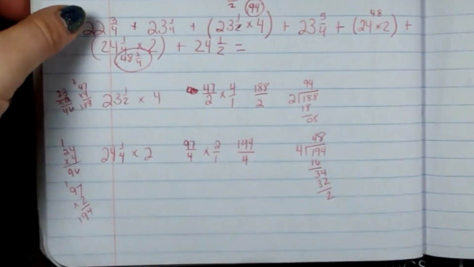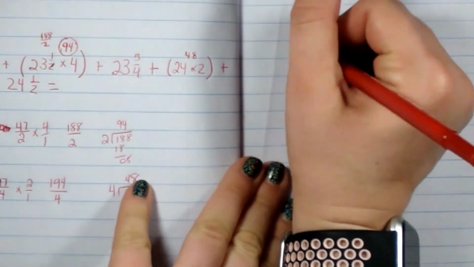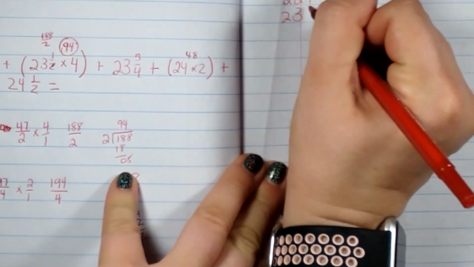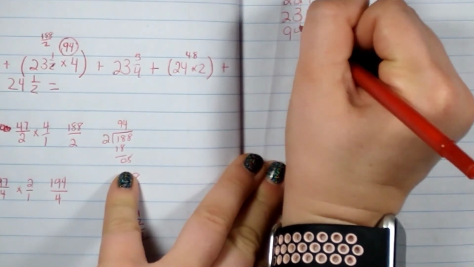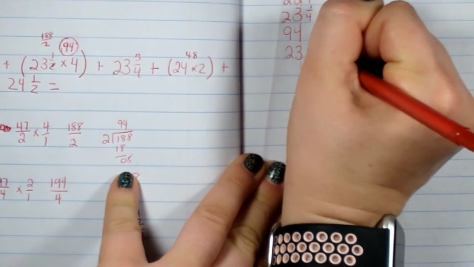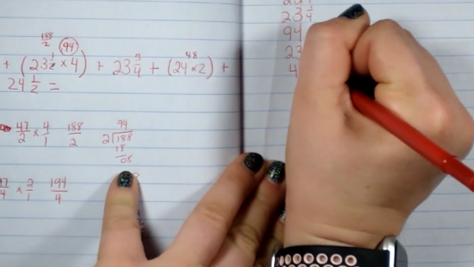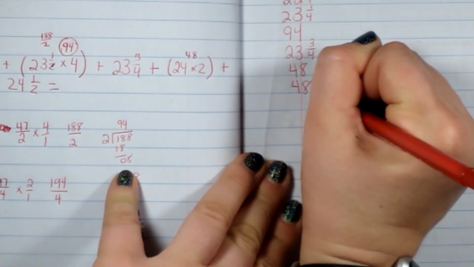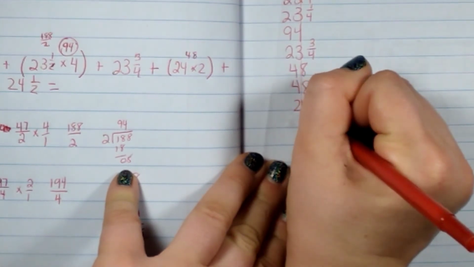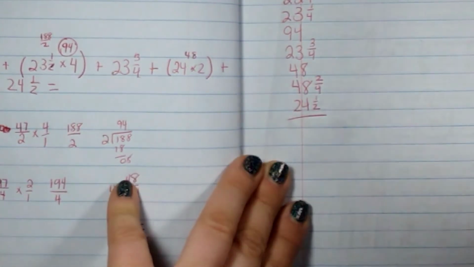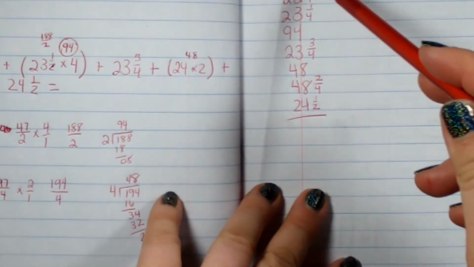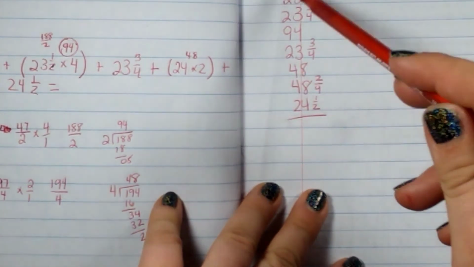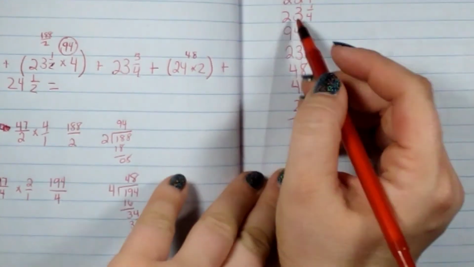All right, so I'm going to go over here and I'm going to add everything together. 22 and 3/4. 23 and 1/4. 94. 23 and 3/4. 48. 48 and 2/4. 24 and a half. So if you were adding up all the fractions together and then the whole numbers, you can do that way, or you can do it this way.